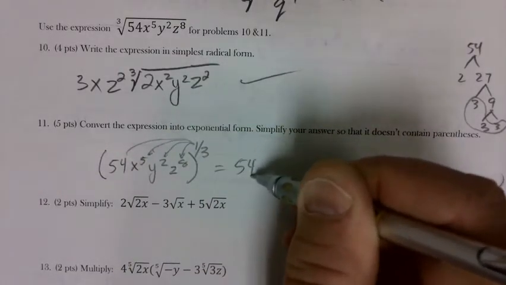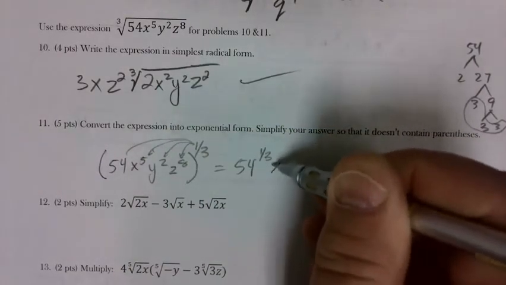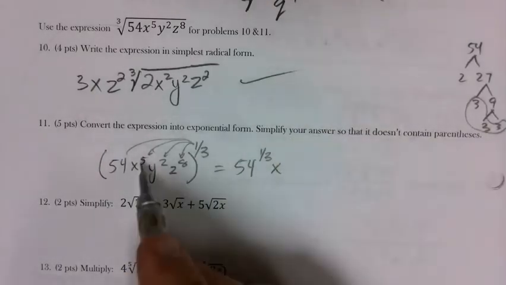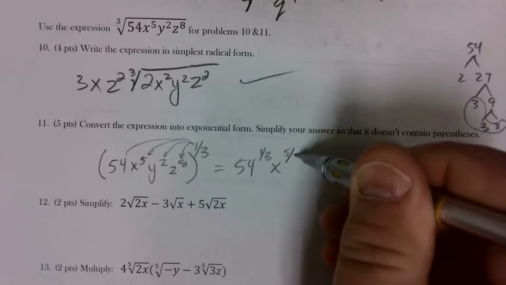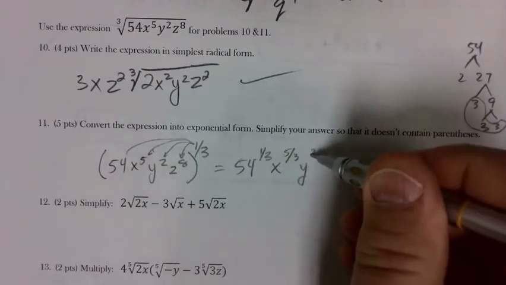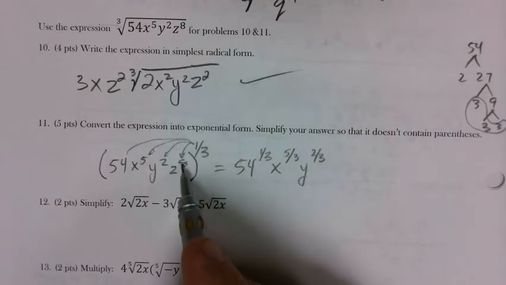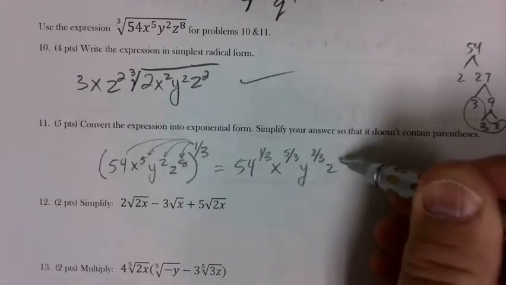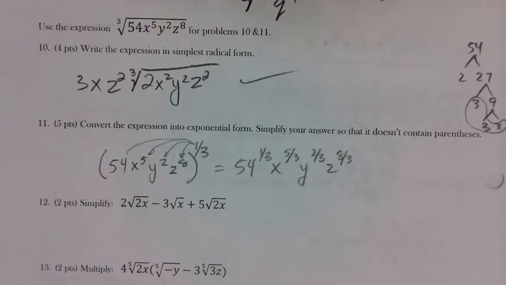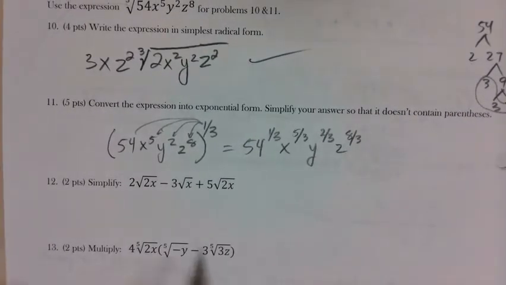So I've got 54 to the power of 1/3, x to the power of, well, when I have a power to a power, I multiply them, and 5 times 1/3, that's 5/3. y to the power of 2 times 1/3 is 2/3. z to the 8 times 1/3 is 8/3. And that's it.